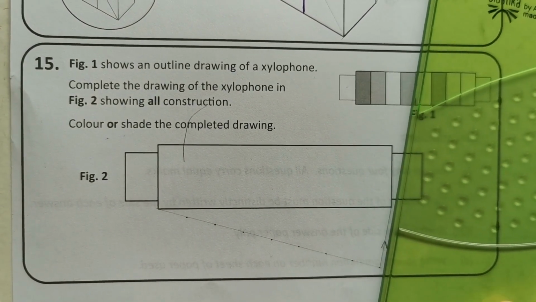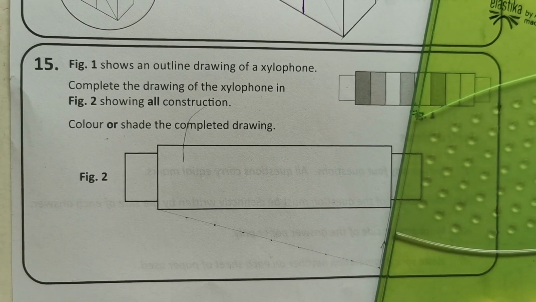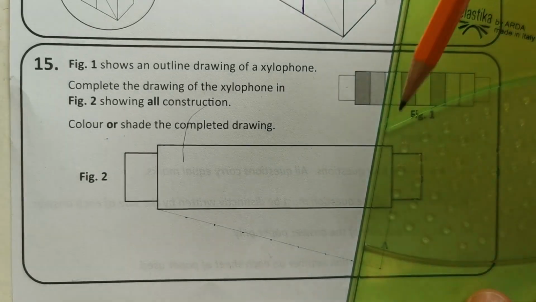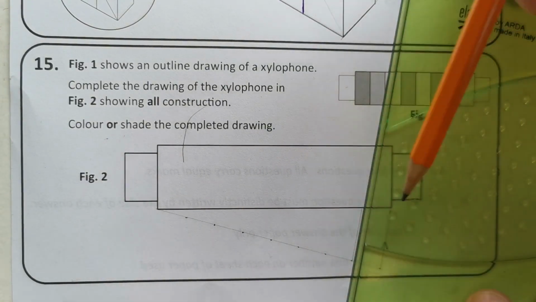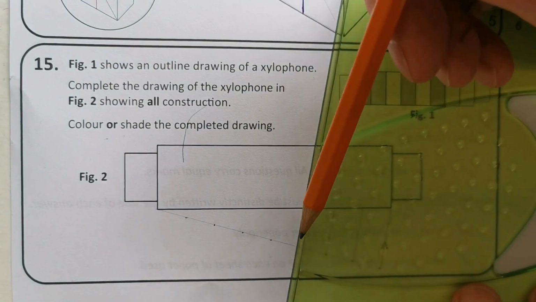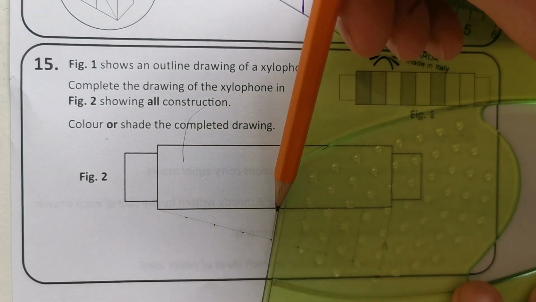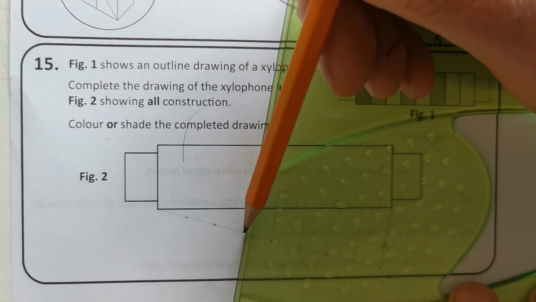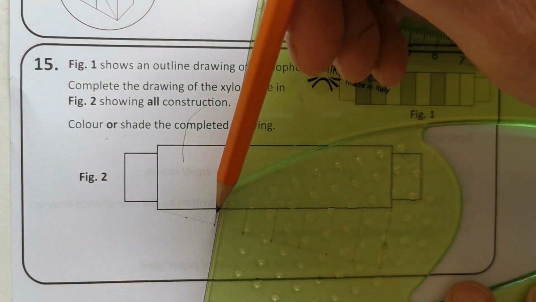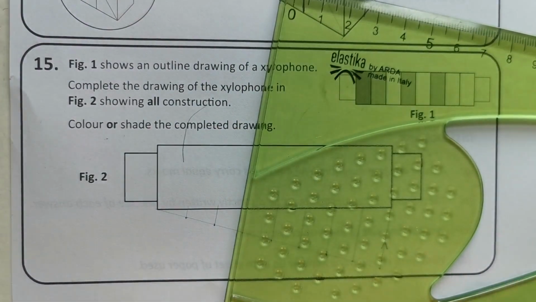Okay, so I'm just going to set that up there. It's perfect. So that is the angle. So I want to go parallel now through all those 8 dots. So just mark these lines up parallel, and that is going to divide our xylophone into 8 equal distances. Perfect.